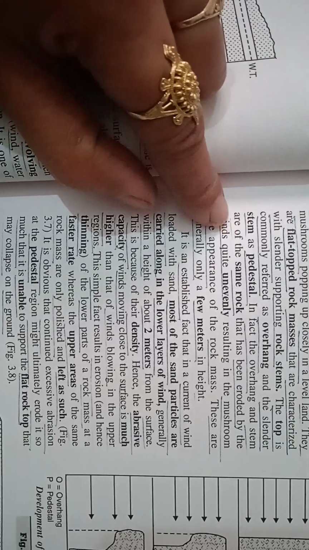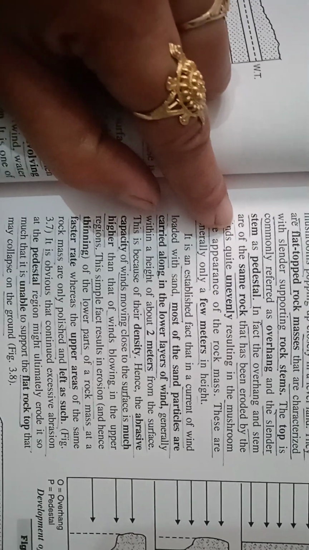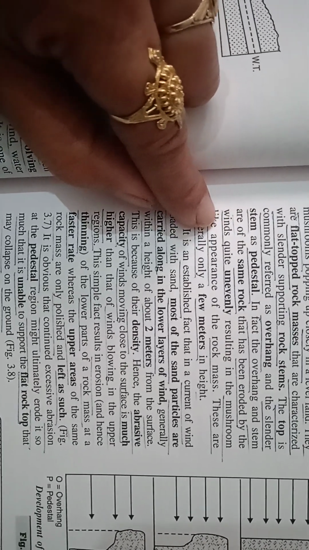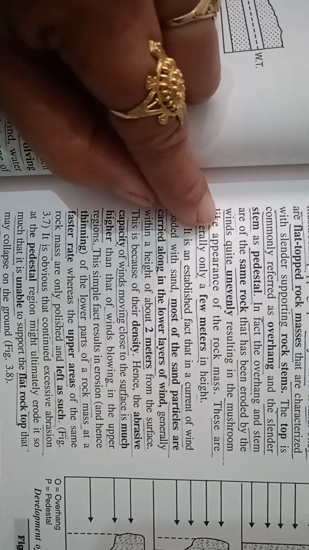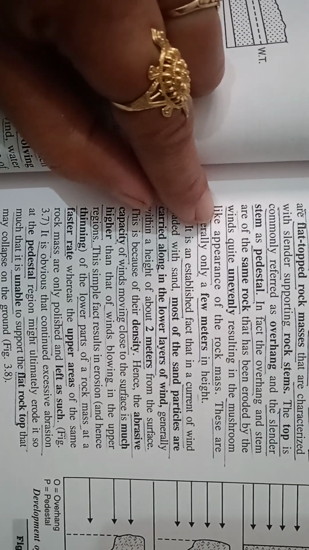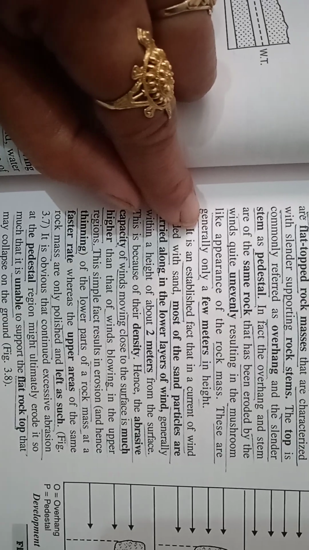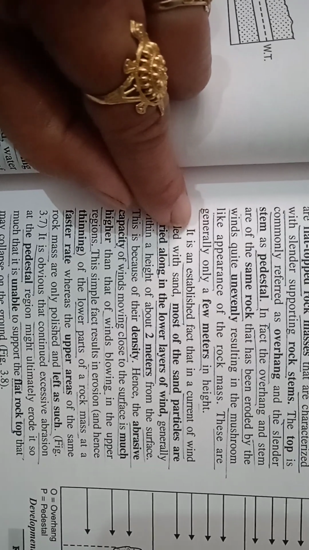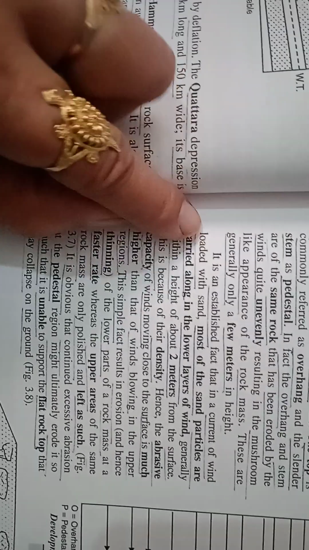In fact, the overhang and stems are of the same rock that has been eroded by the winds quite evenly, resulting in the mushroom-like appearance of the rock mass. These are generally only a few meters in height.